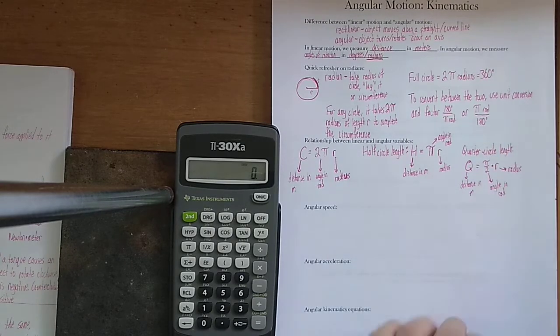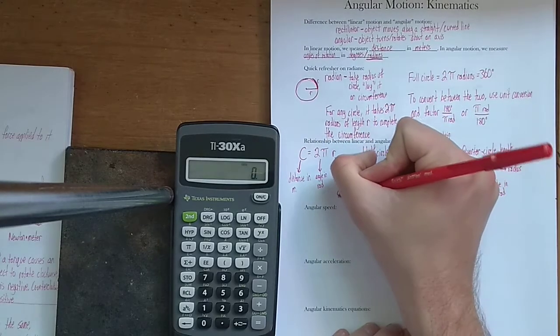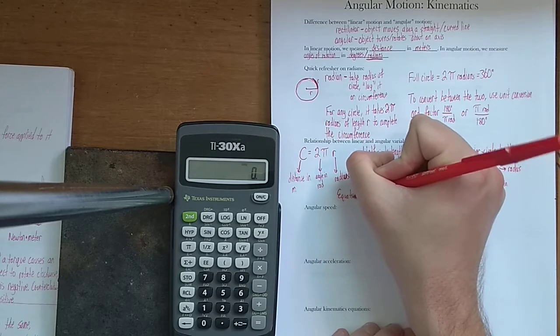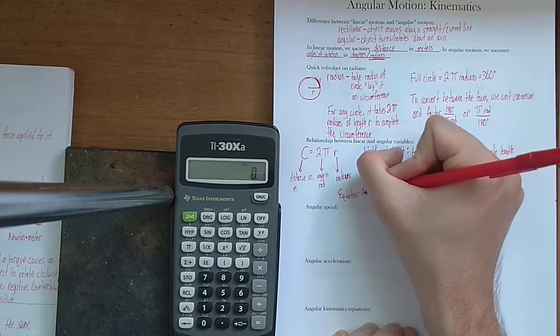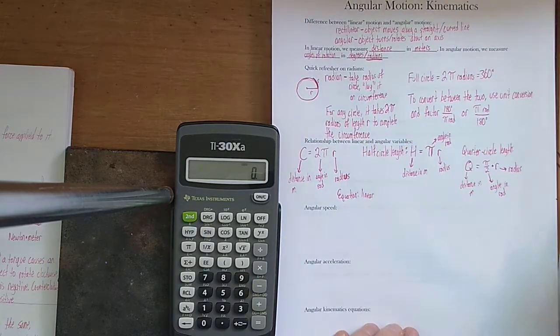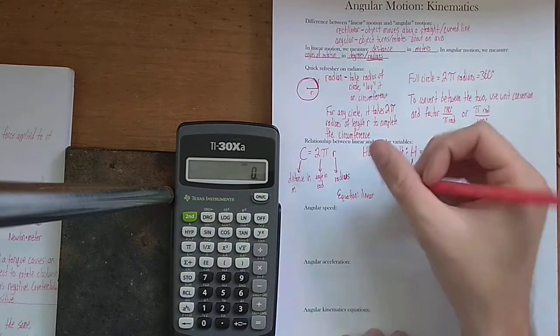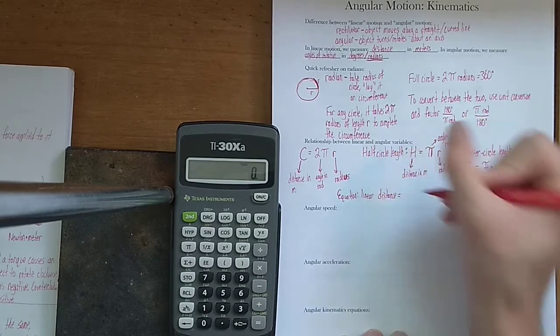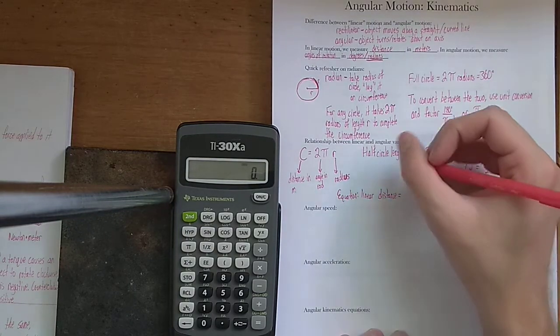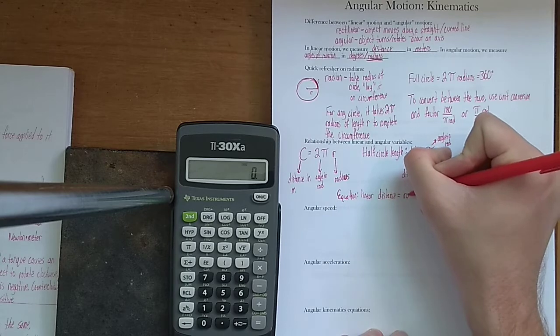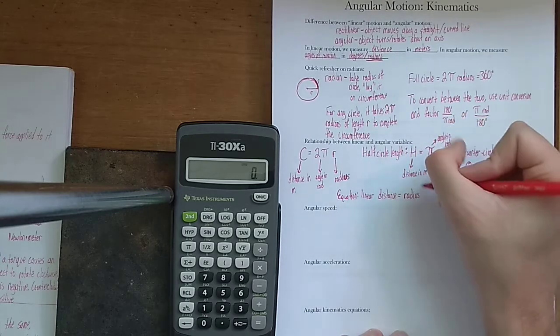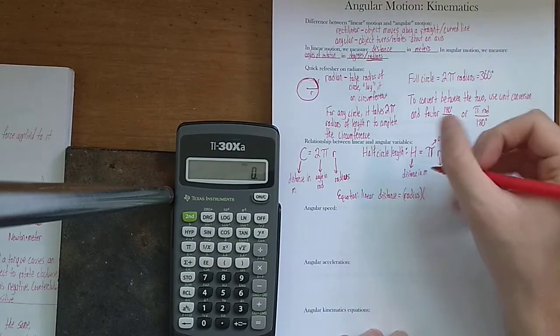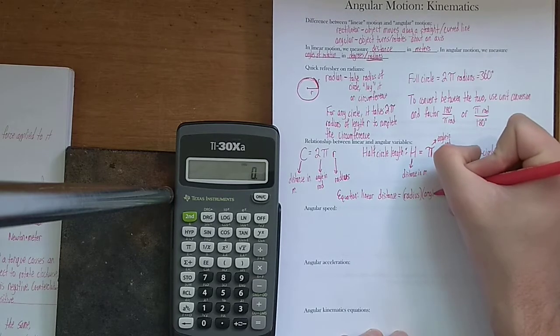So the fact that this seems to work for all these different lengths of a circle hints at a more general equation. The equation is actually something that you have seen before. The equation seems to be that for a circle or an object rotating about some fixed point, if you were to take a linear distance, then that is equal to the radius of the circle that you're studying multiplied by the angle rotated through.